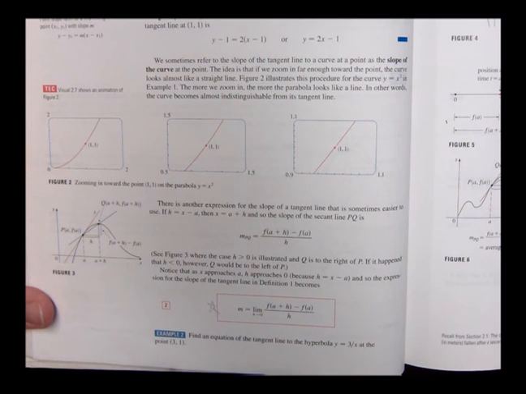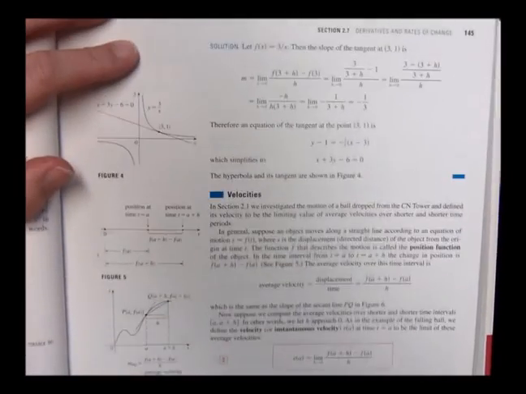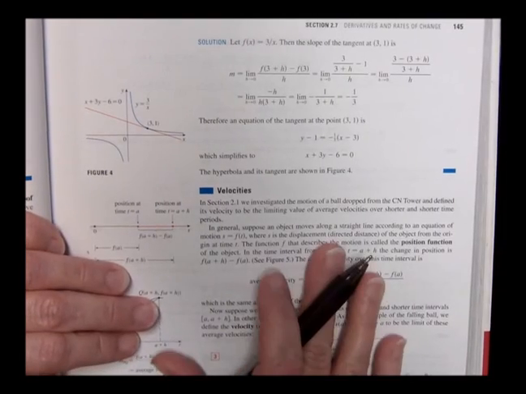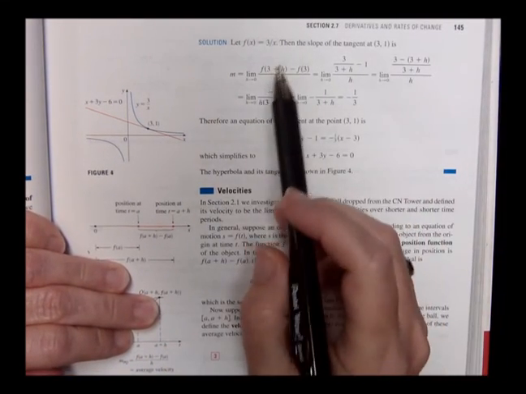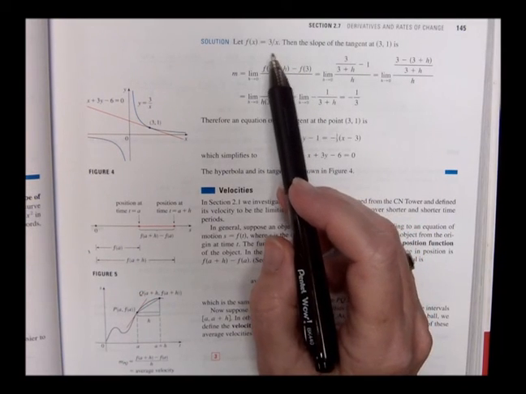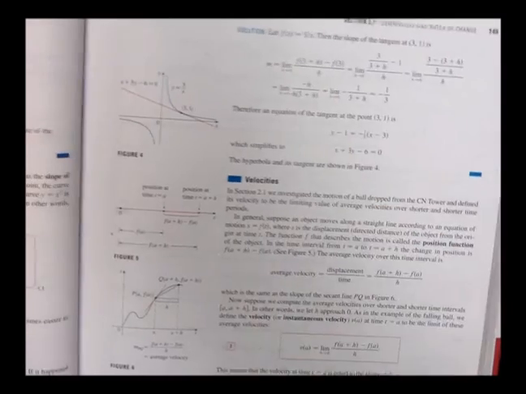So let's take a look at an example. We're going to look at y equals 3 over x, then find the slope of the tangent line. I'm using this formula that I just showed you. Actually, I think I'm going to write this out. It might be a little easier to follow. So let's see.